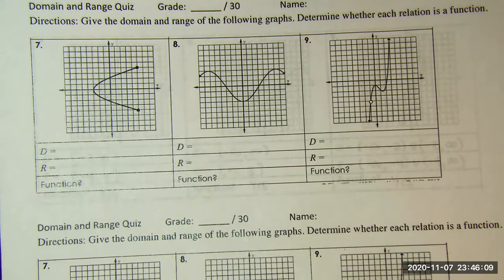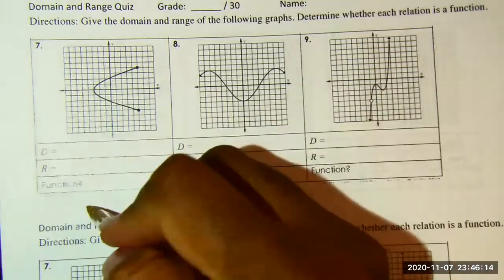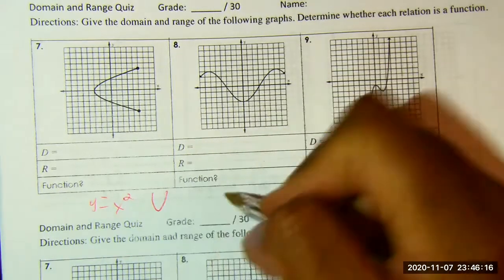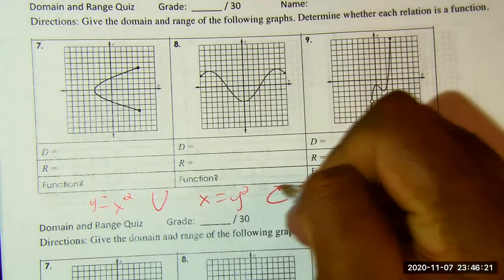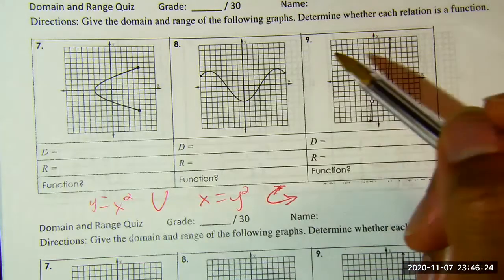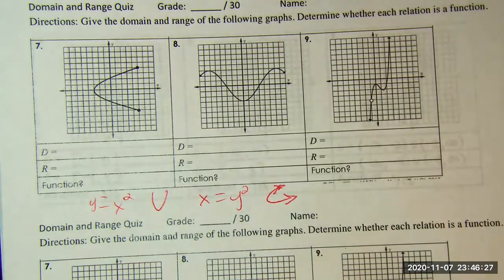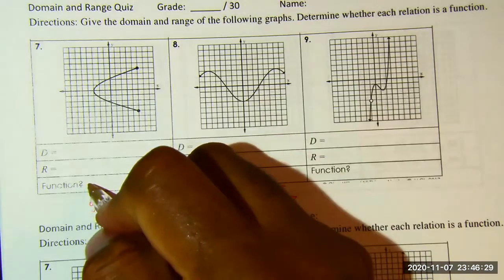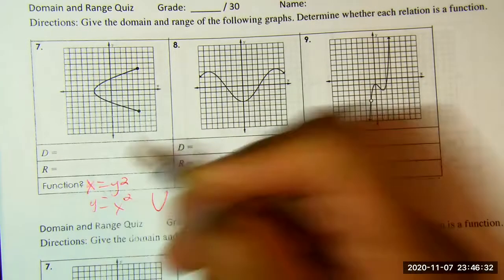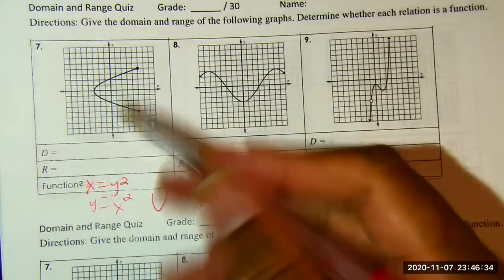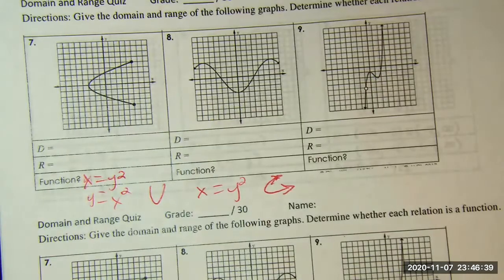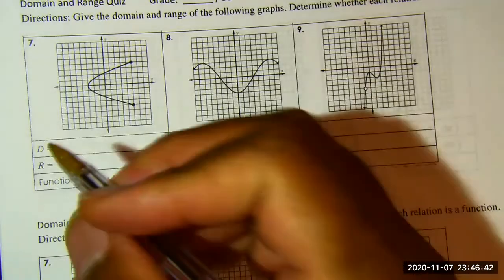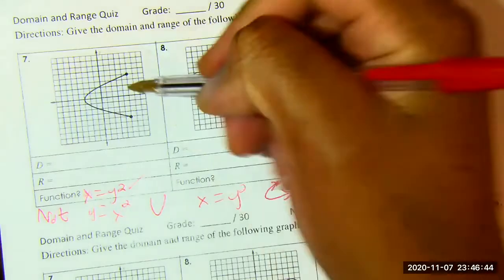Function. I don't know what function that is. Oh, I know what function that is. I'm going to be slick. So y equals x squared looks like that. Hence, x equals y squared looks like that. But it goes on forever, so I don't know what would force it to stop other than restricting the domain. I'm creating a function, but they're asking us if it is a function or not. That's fun, I'm going to keep that. But it's not a function because it fails the vertical line test.